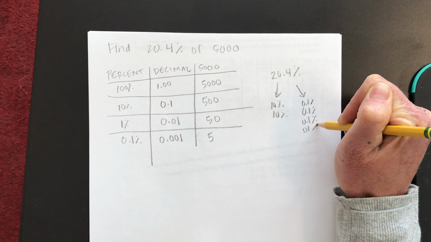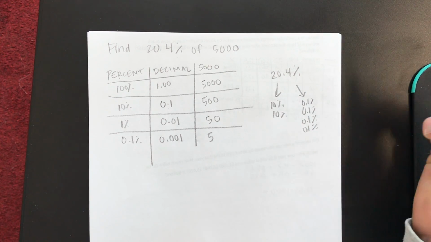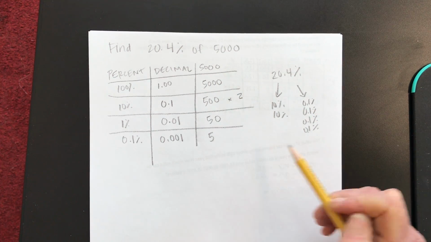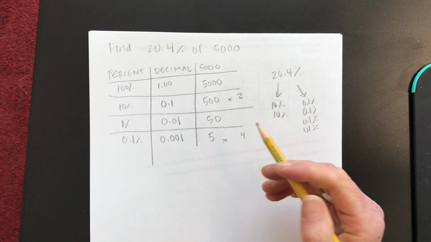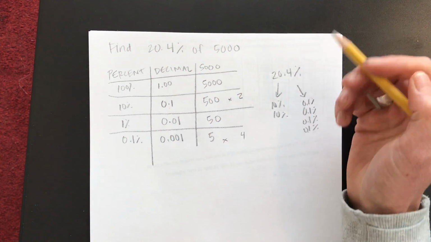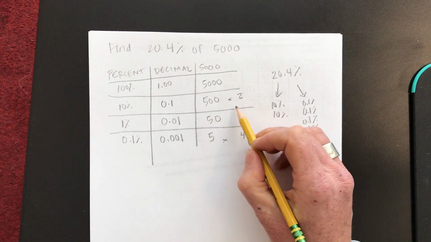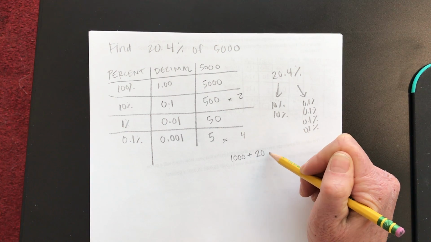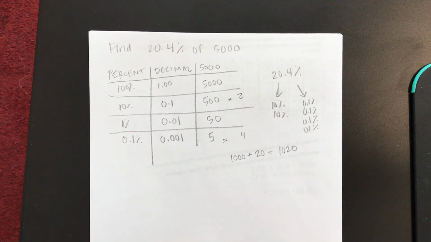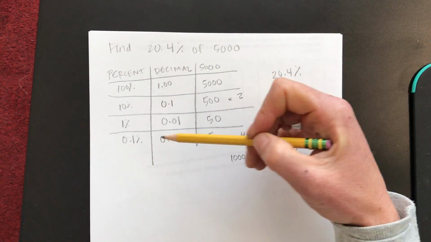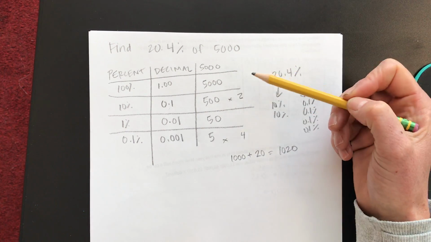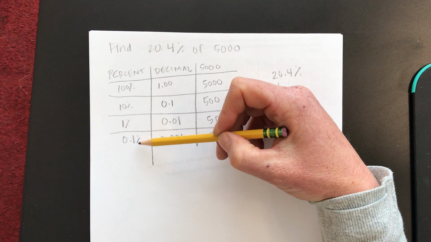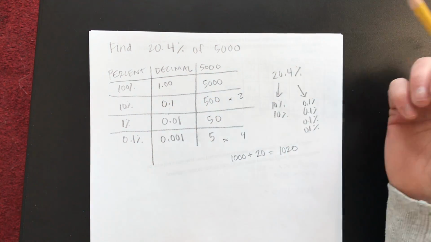So now, without doing a whole lot of calculation on my computer or my calculator, I know that I need 2 of these and 4 of these. 20.4% of 5,000: I'm going to take 500 times 2 is 1,000, plus 5 times 4 is 20, so it would be 1,020. So a table works really well when you are not allowed to use a calculator, by finding 1% of things and thinking about multiples of fraction percentages.